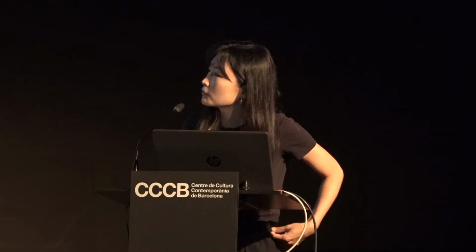Especially, the programs are targeting undergrad students who have never heard of or done artificial intelligence, machine learning, or even data-driven design. So these are really inspirational talks, workshops, and lectures for the undergrad students. And we are also trying to expand to the local communities.